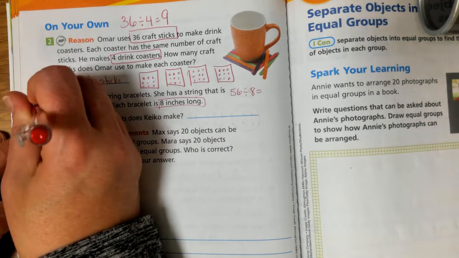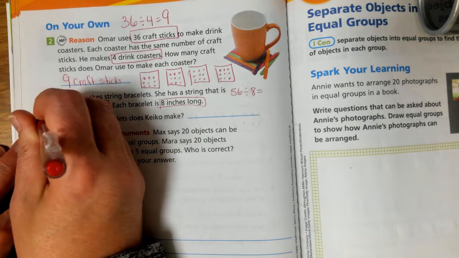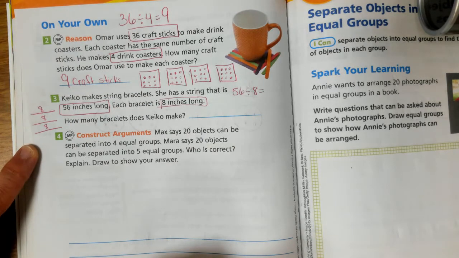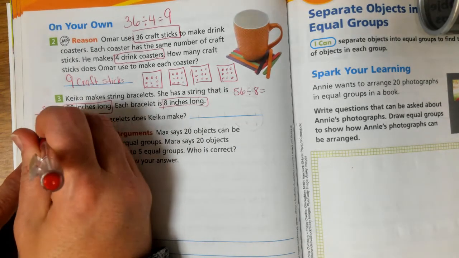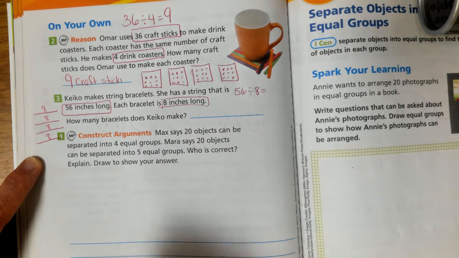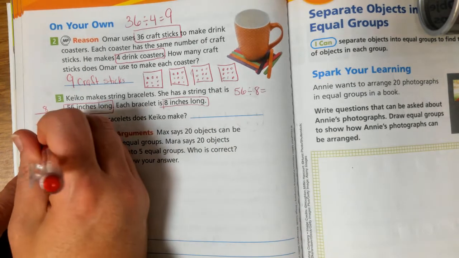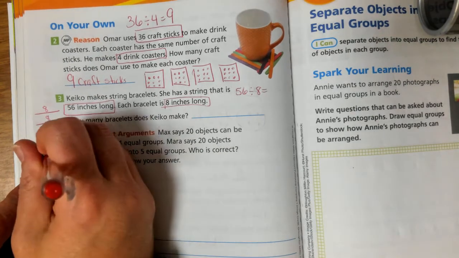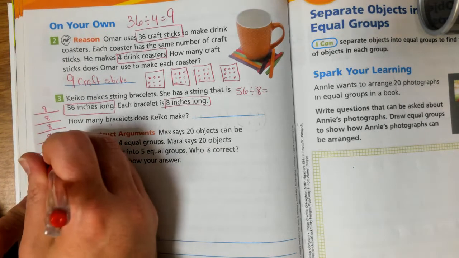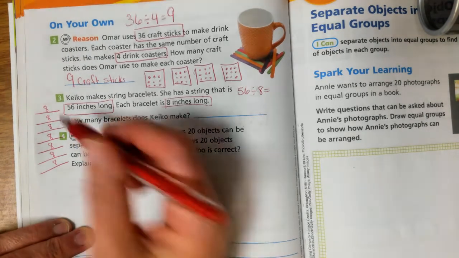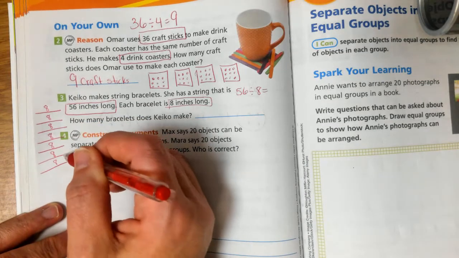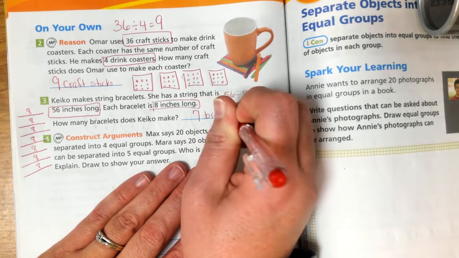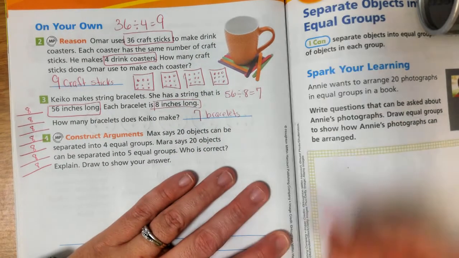So here's one section of 8, 2 sections of 8, there's 16, 3 sections of 8, 24, 4 sections of 8, 32, 5 sections of 8, 40, 6 sections of 8, 48, 7 sections of 8, 56. So how many bracelets can she make? 1, 2, 3, 4, 5, 6, 7. She can make 7 bracelets. So 56 divided by 8 equals 7.